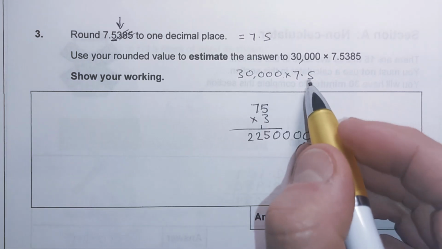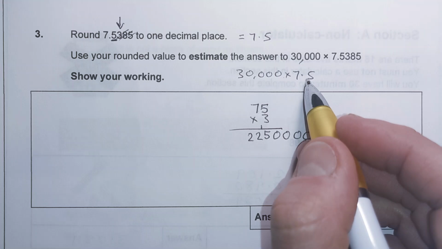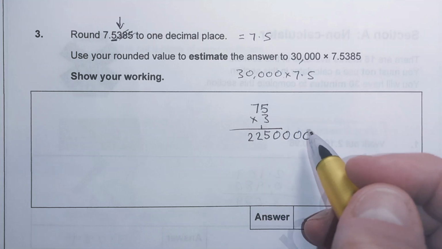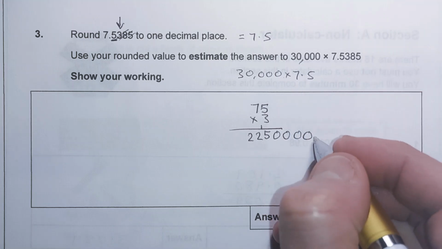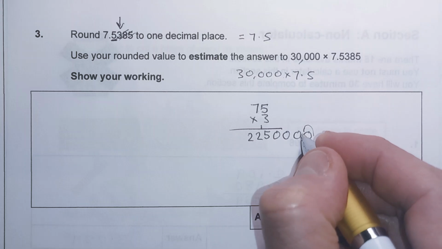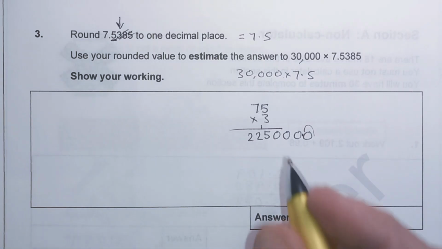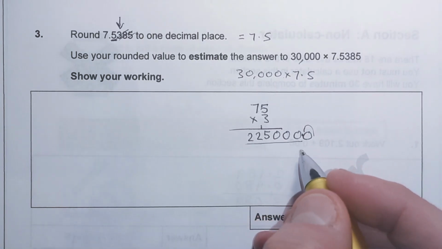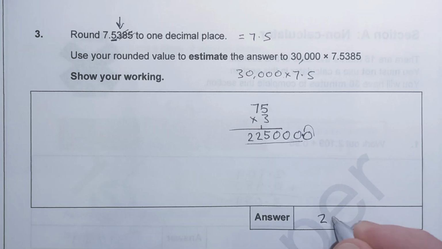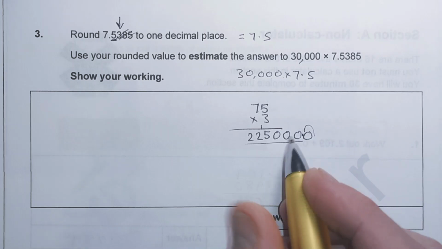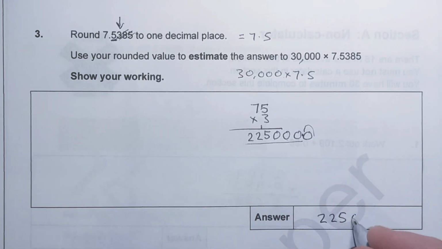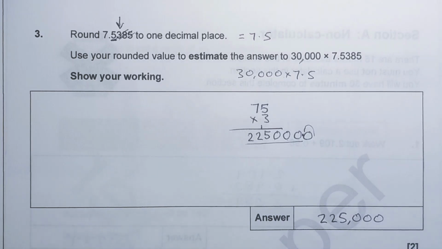Right, we've done those. What about the decimal point? We had one decimal place. So we're going to have one decimal place to put the point in there. So now if we just look at this that we've got here, we've got 2, 2, 5, and then 3 zeros. So we've got 225,000.